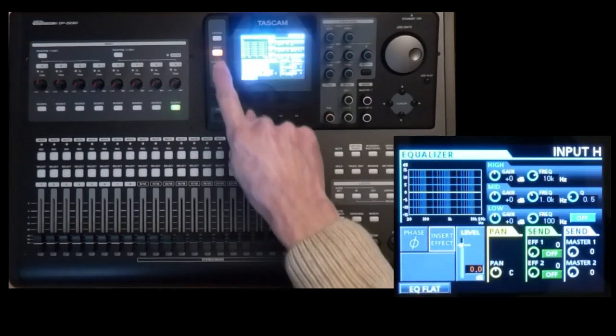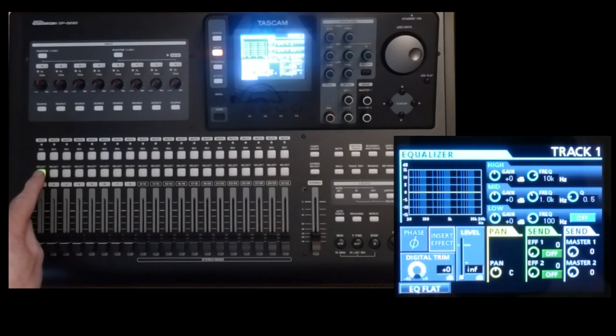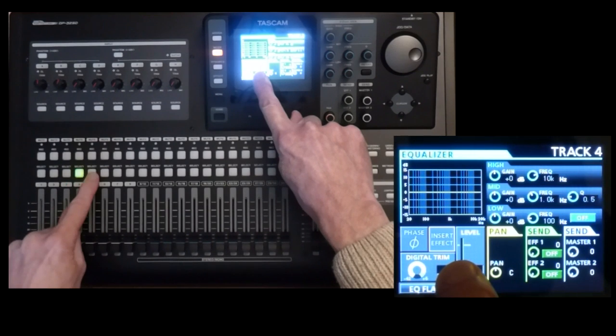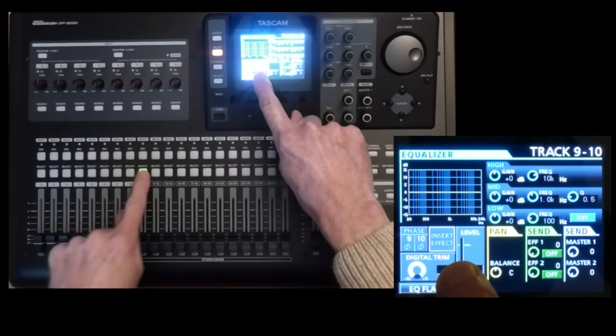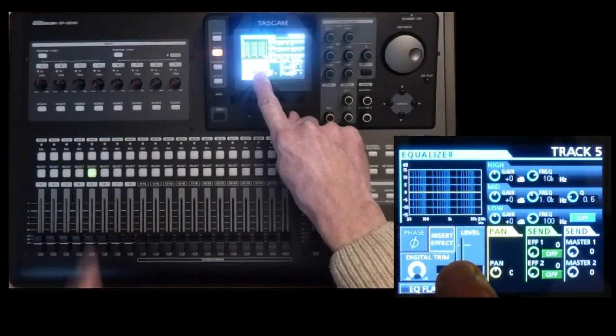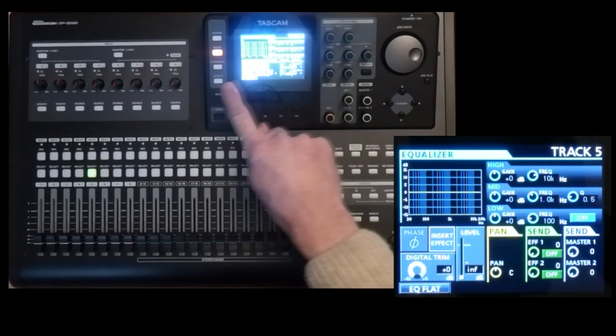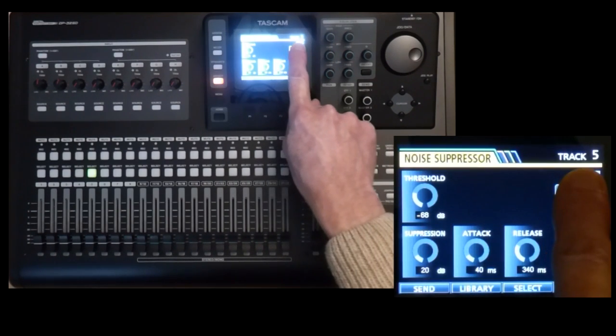Go to the mixer again and select a track. You can see that insert effect is off. Keep going through and we see 5 is lit up. None of the others are. So this means track 5 has got the guitar insert effect, which is there.